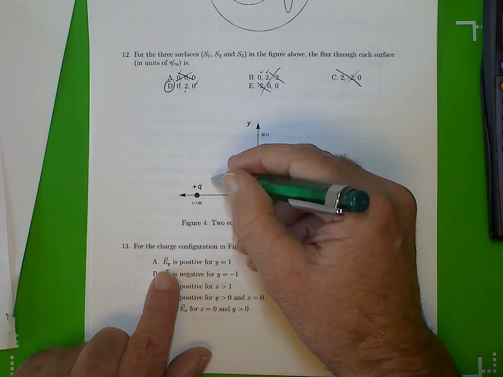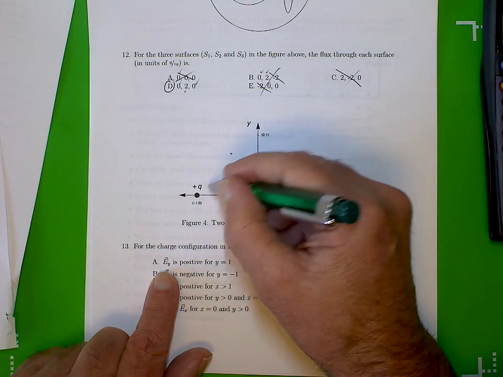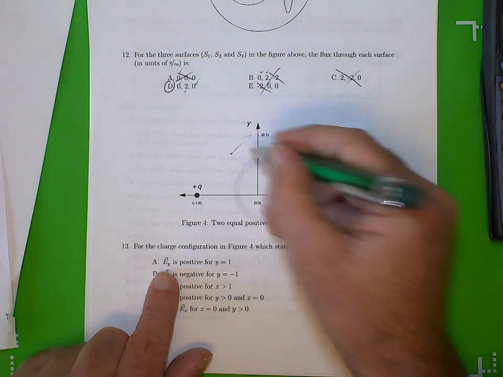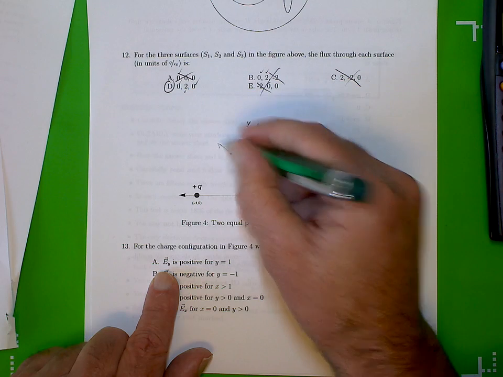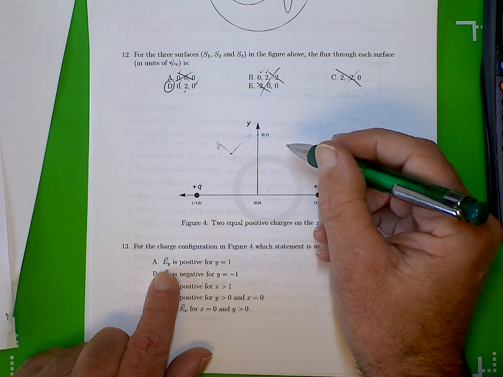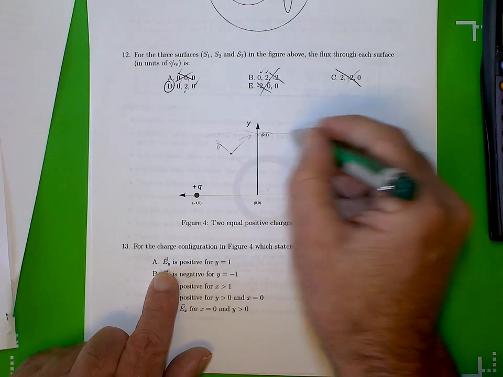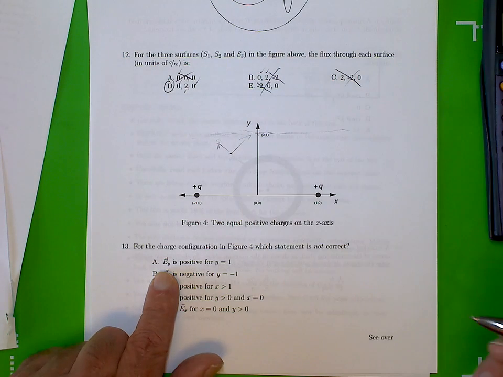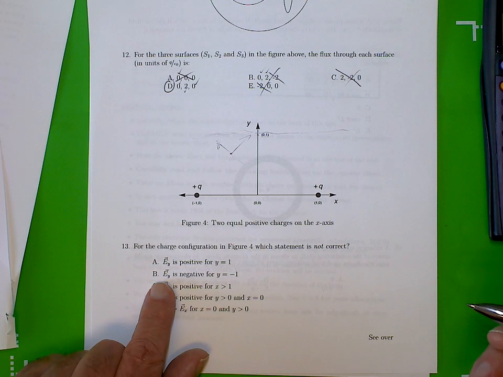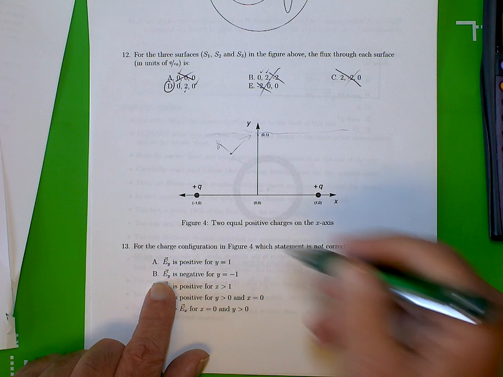Well, if we picture the electric field at any point here, it will have a component due to that charge and a component due to that charge. And so, yes, anywhere where y is equal to 1, which would be along this line here, the y component will be positive, no problem. The y component is negative for y equals minus 1.